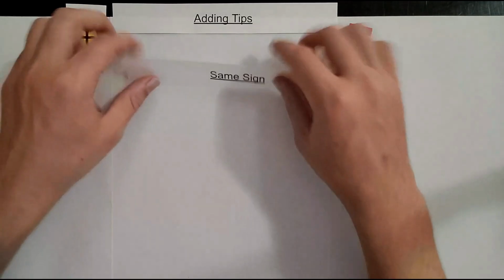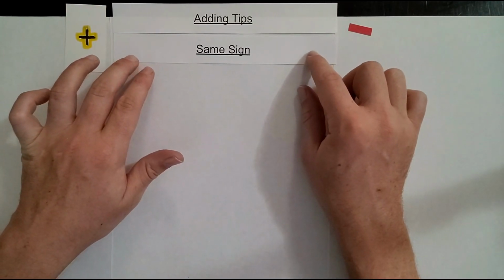Alright, so we're going to move on to some adding tips here. So this is going to be actually adding and subtracting tips, because adding and subtracting are very similar to each other. In fact, they are opposites of each other. So, adding tip number 1, this is going to be in case you are either adding or subtracting, but the things have the exact same sign. So that means plus or minus.